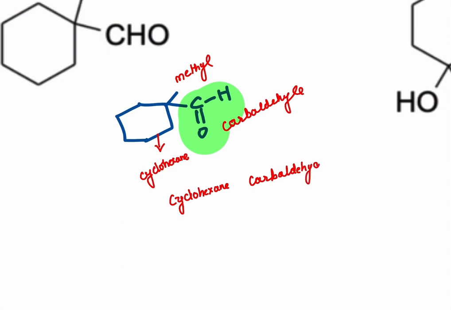But where this carbaldehyde is present, it's present on the first position because we need to make sure that you give the lowest possible number for all the substituents. So this would be carbon number 1, right? And both the substituent methyl group as well as the carbaldehyde are present on carbon 1. So 1 carbaldehyde, and before the cyclohexane we need to also put the 1 methyl. So the right name for this molecule is 1-methyl cyclohexane 1-carbaldehyde.